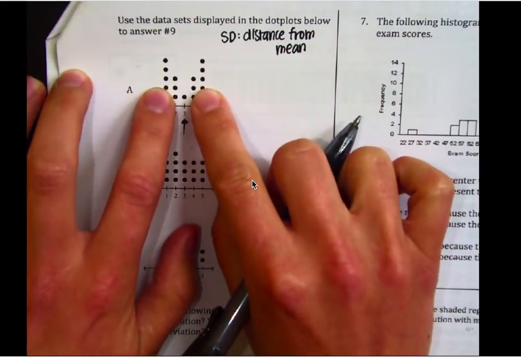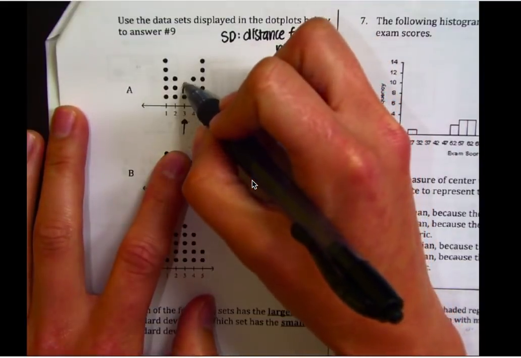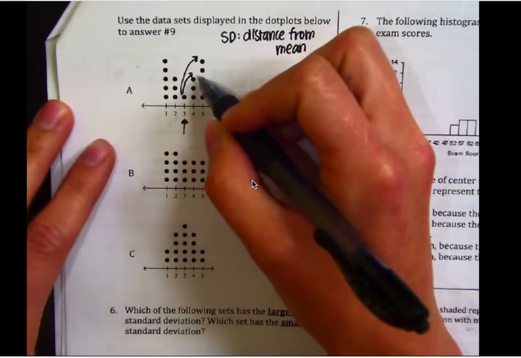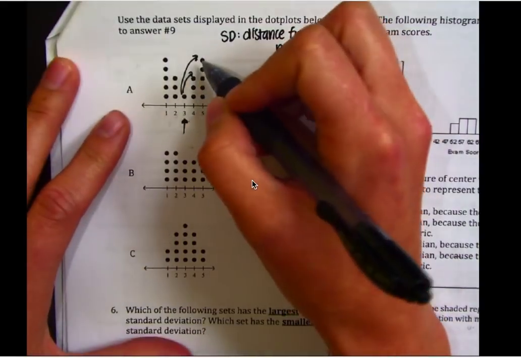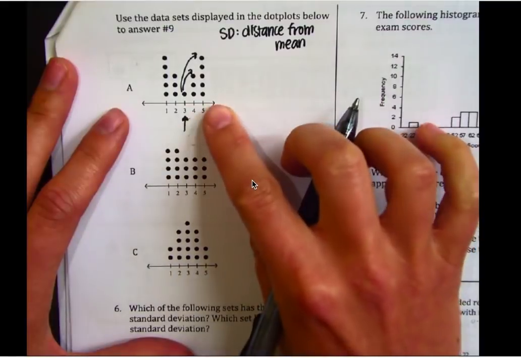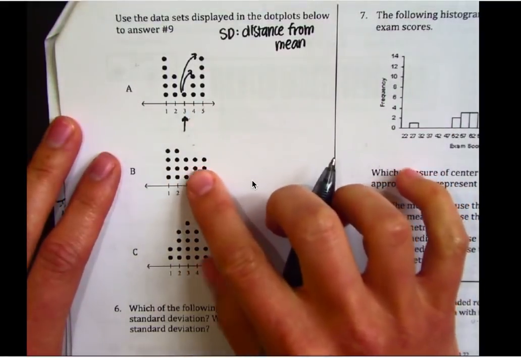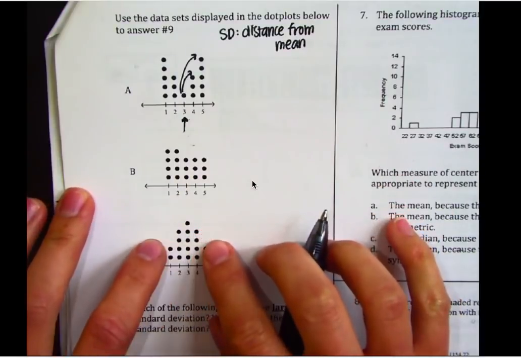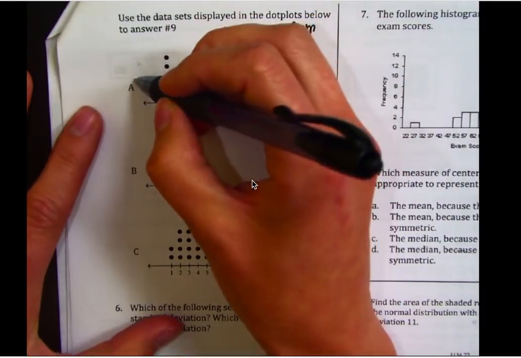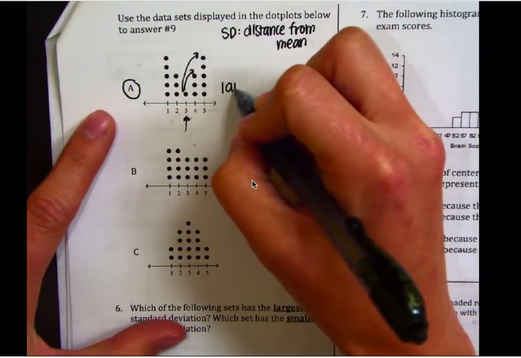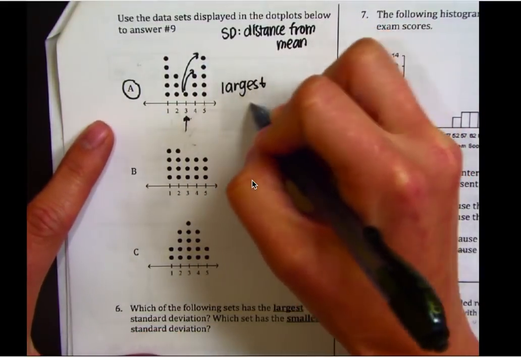So we've got a lot of points that are pretty far away from the mean, meaning this has a pretty high standard deviation. Lots of points away from the mean means a very high standard deviation compared to these points where we have less away from the mean here. So we're going to have A as our largest standard deviation.